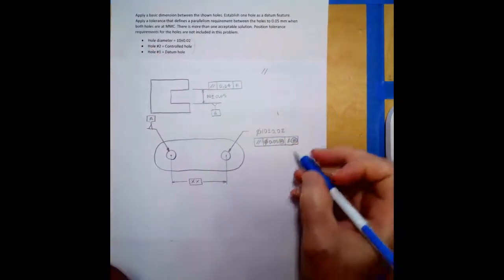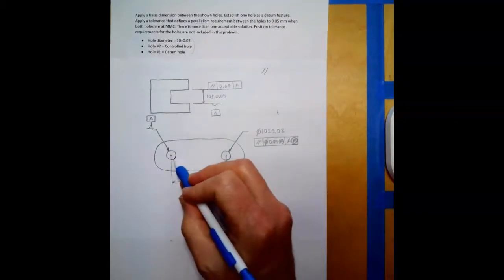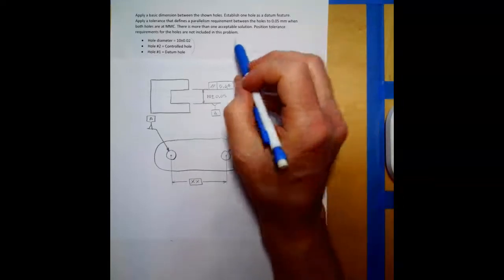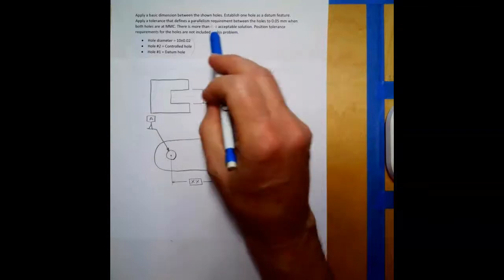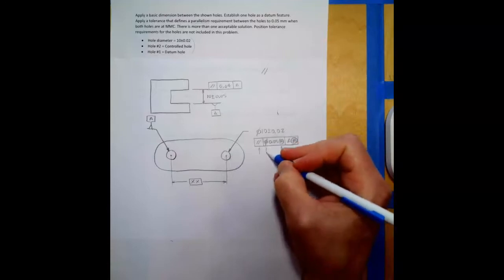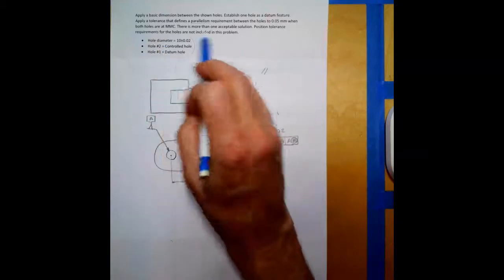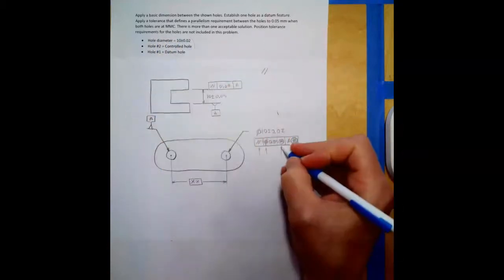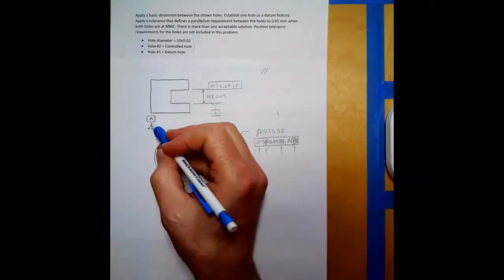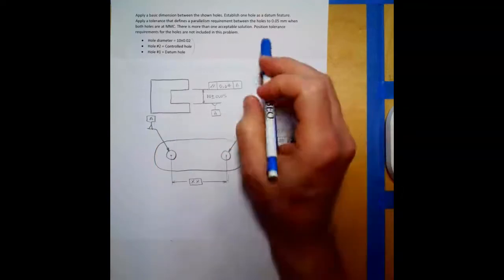Okay, so let's just look at this. We're controlling this hole relative to this hole. All right, it says to apply a parallelism tolerance. This is a cylindrical feature of size, so we need the diameter symbol. And it says when both holes are at MMC, so we need this MMC here, but we also need an MMC on the A because datum feature of size A is the hole. Okay.